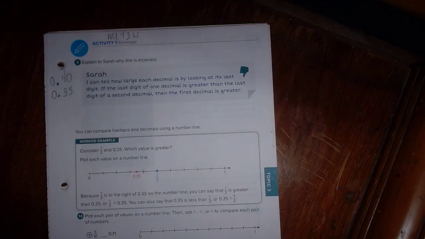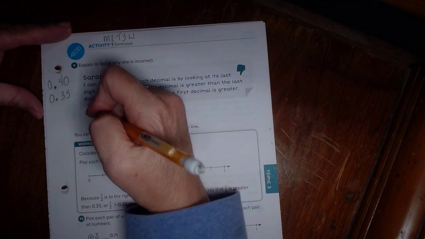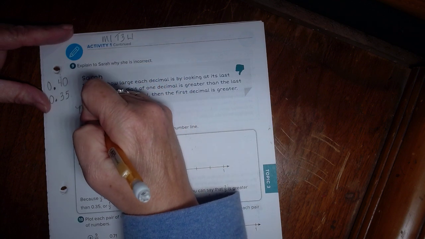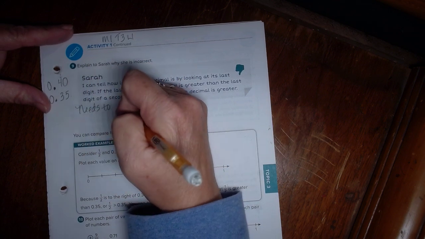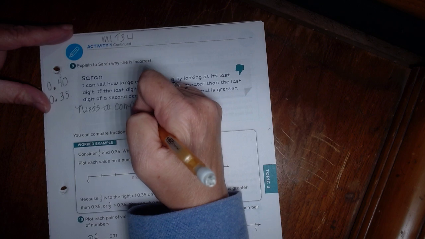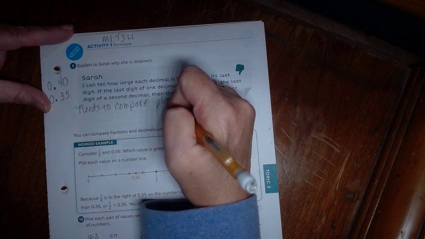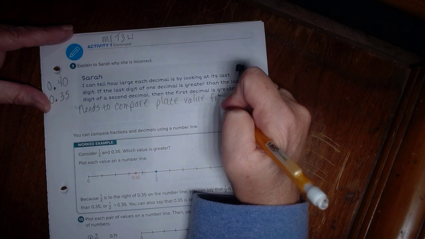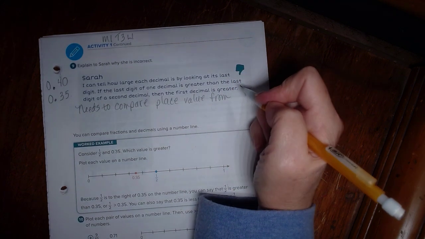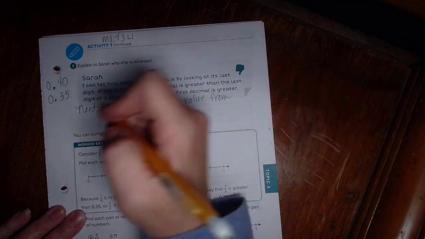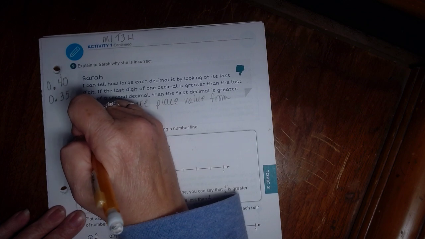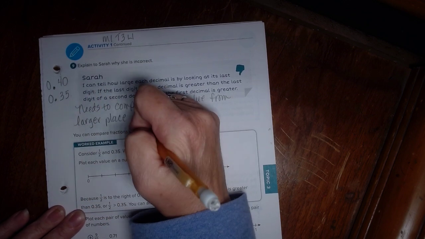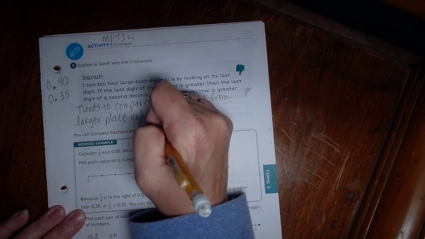So how can we tell Sarah this? We can tell her that she needs to compare place value from larger place values to smaller.